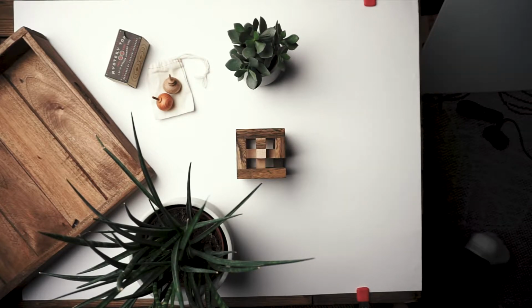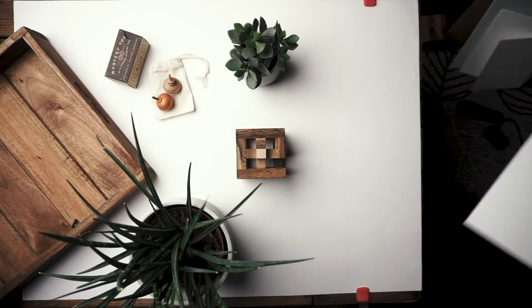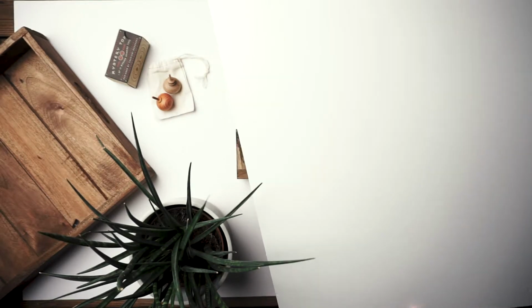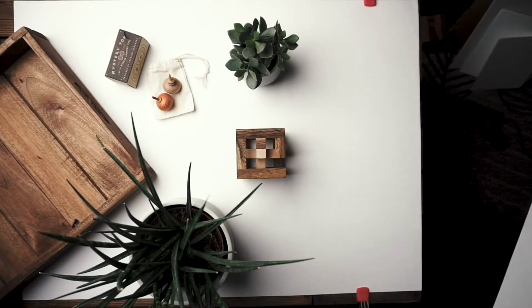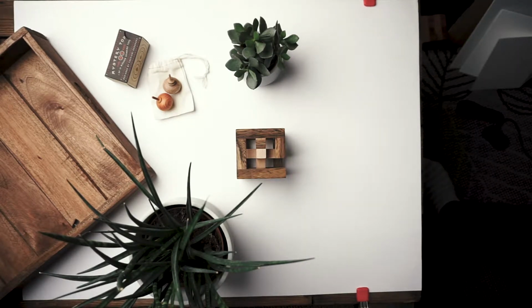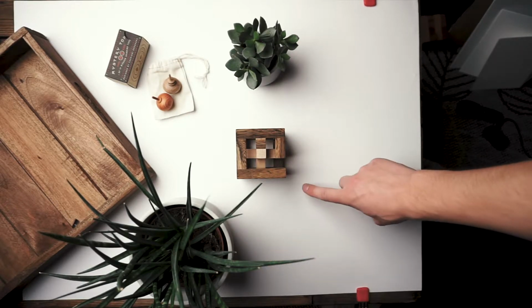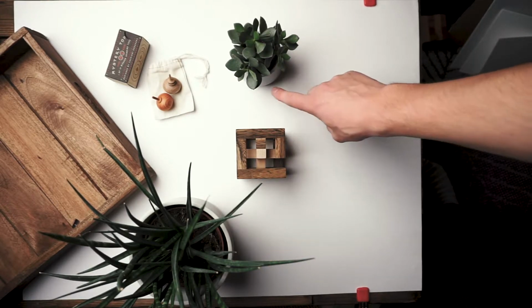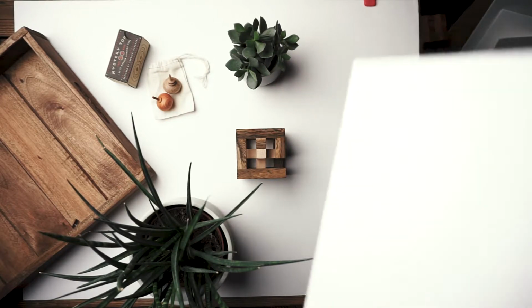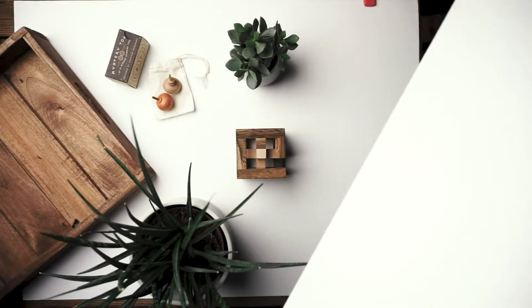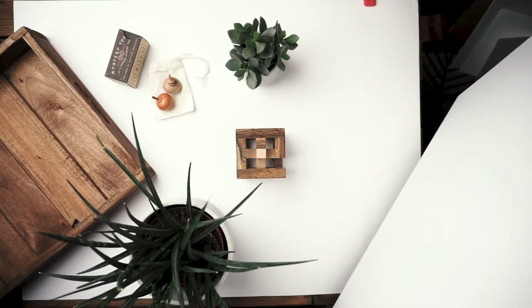So now that we've got the mood, the angle, and the modifier basically chosen, we can go ahead and use this little baby. This is the bounce card that I was getting in the basement, basically, the foam core. And right now the image looks kind of good, but as you can see here on this side, on the puzzle, on this plant, there's a lot of shadows and I really do not like that. So I'm gonna take this piece of foam core and hold it so it reflects the light back into the scene.